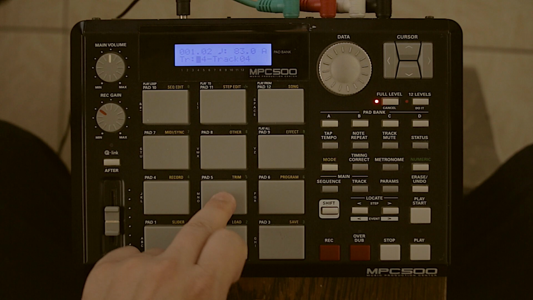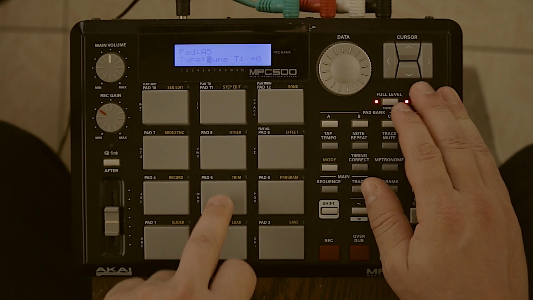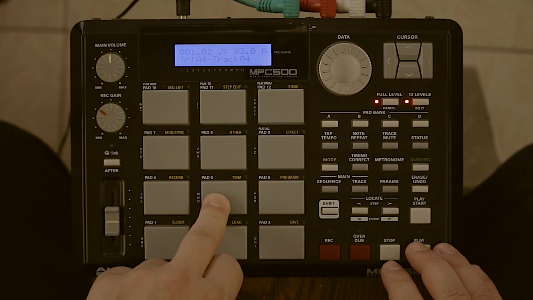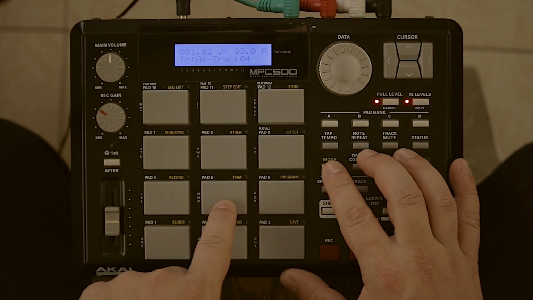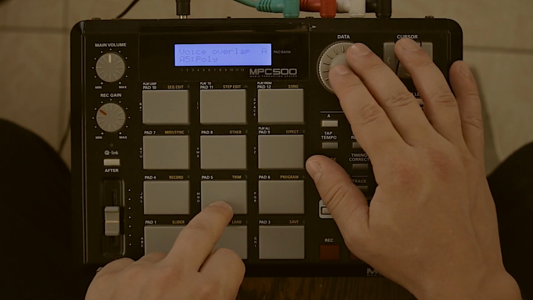That's good. Let's get back to the track. 12 levels with that. Okay, do it. So this is playing polyphonically as well. Back into the program. Mono.